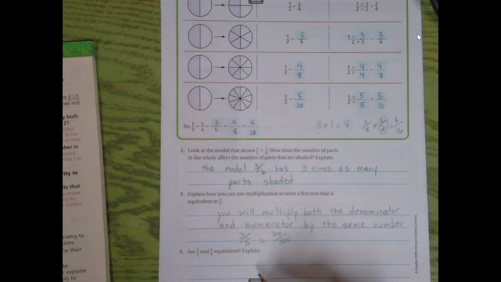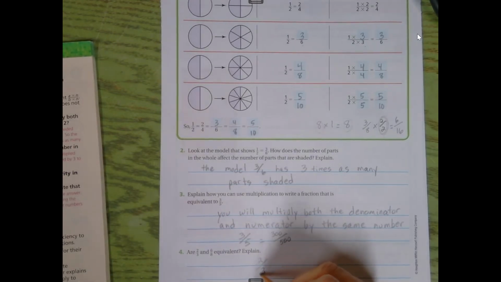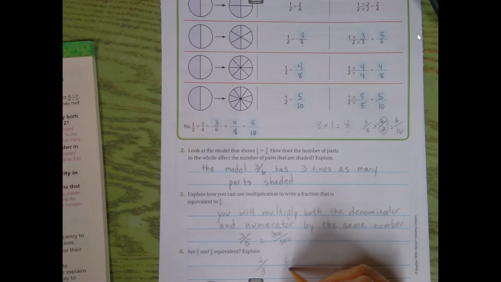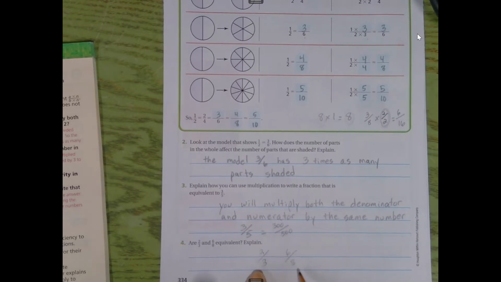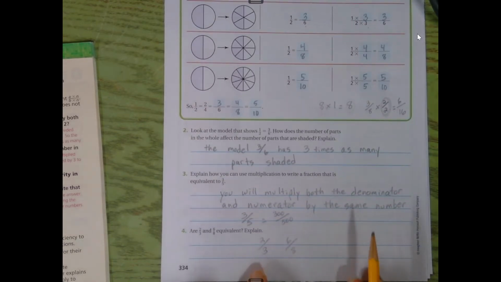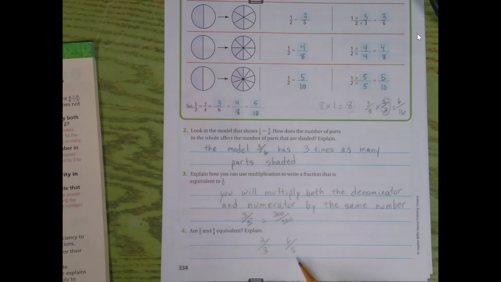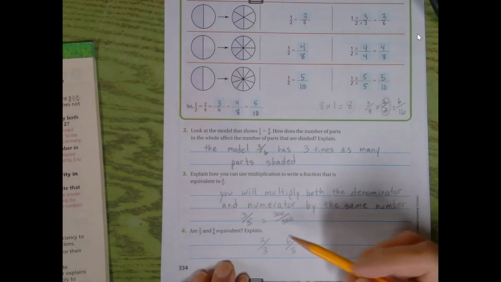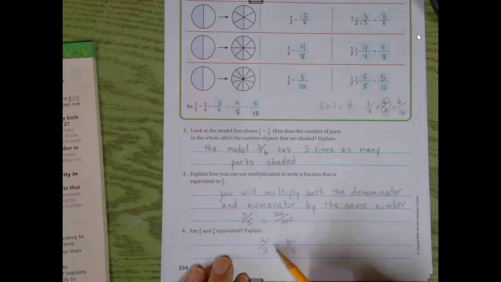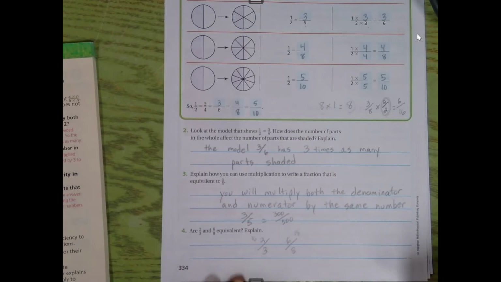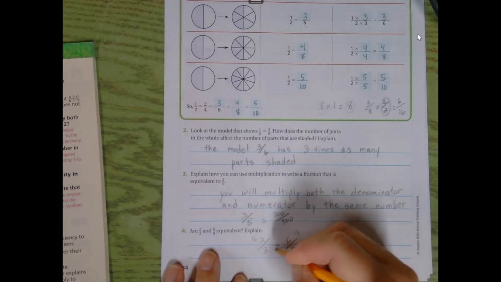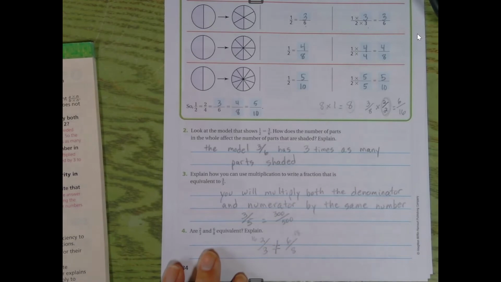Okay? So it says, are 2/3 and 6/8 equivalent? Okay, can I multiply 3 by something and get 8? The answer is no. So that's one way I can tell these are not equivalent. I could also do this. We can cross multiply. 3 times 6 is 18. 8 times 2 is 16. They don't equal each other, so these two are not equivalent.